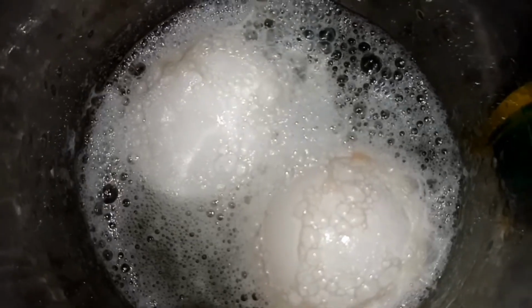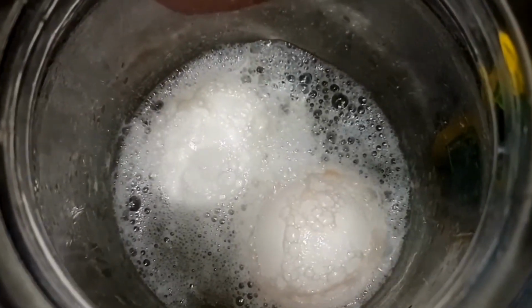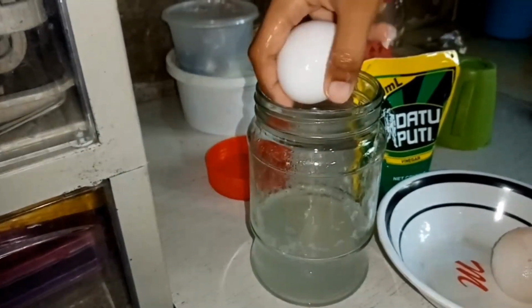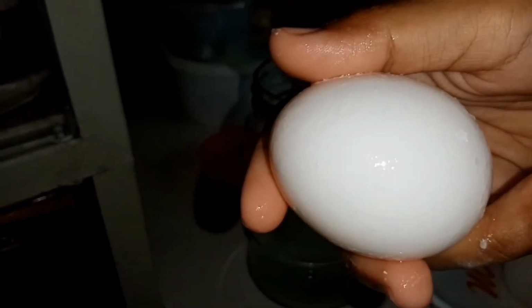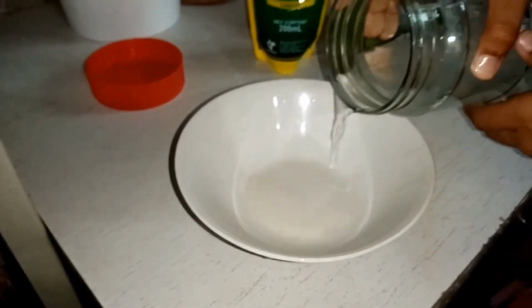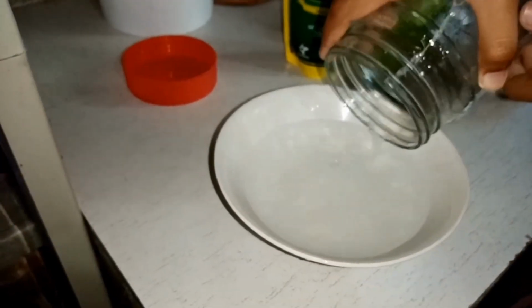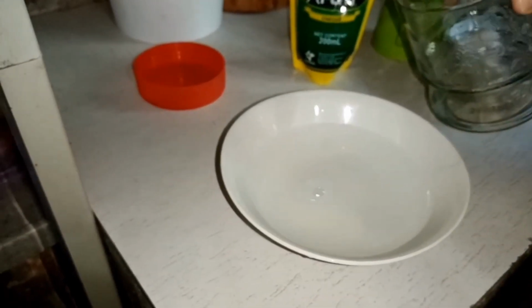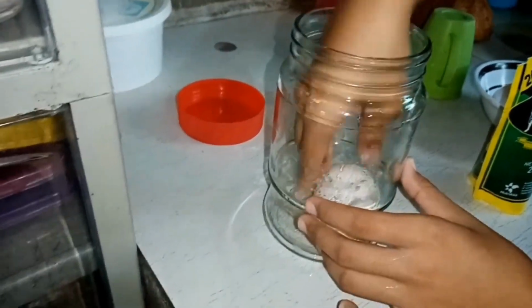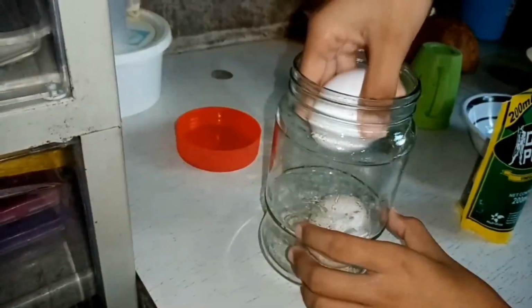After 24 hours, your eggs will look like this. Take your egg out of the jar to replace the vinegar. You can notice at this point that the shell of the egg is slowly vanishing away. Pour the used vinegar into one container. Put your eggs again in the jar, repeating the procedures from a while ago, and wait for another 24 hours.